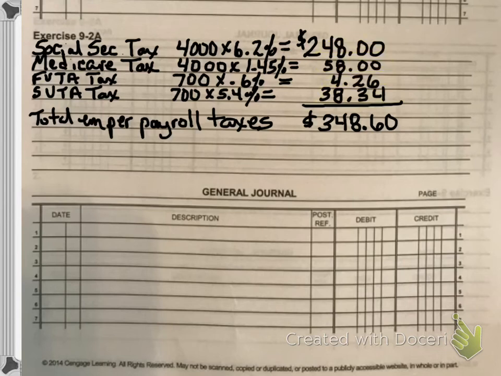So they said that this payroll was dated March 12th. And we will debit payroll taxes expense for the total of $348.60.